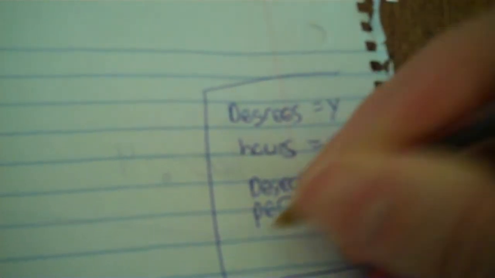A temperature in the evening currently sits at 68 degrees. Each hour the temperature drops at a constant rate of 4 degrees per hour. Calculate the temperature after 5 hours. Degrees equals. That's your answer to the problem. Okay, so the 2 units, we have degrees and hours. The time unit, hours, is always the x, and this is y. Then per, degrees per hour. Okay, the degrees per hour is 4.